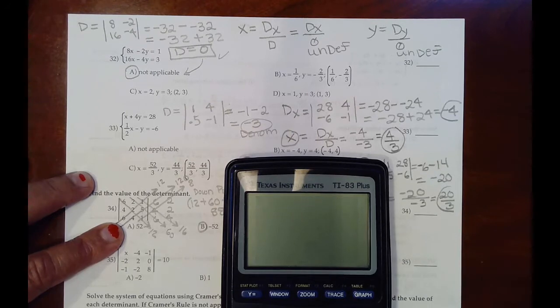Second, quit. And now you're going to do matrix mathematics, which one type of matrix mathematics is finding the determinant. So you're going to go second matrix over to math. Go grab that very first option, which says you're going to be doing the determinant of a specific matrix. Now you need to call up the name of the matrix.